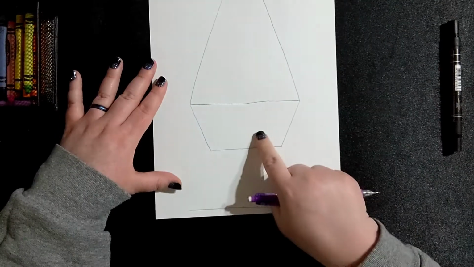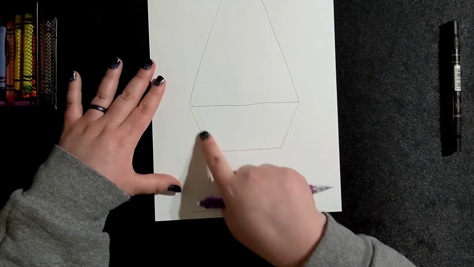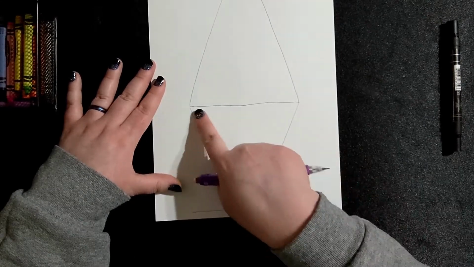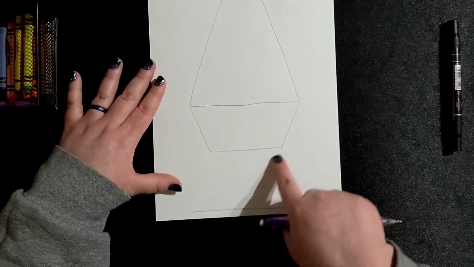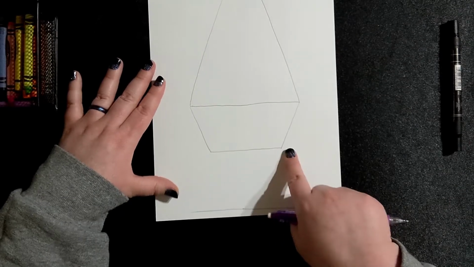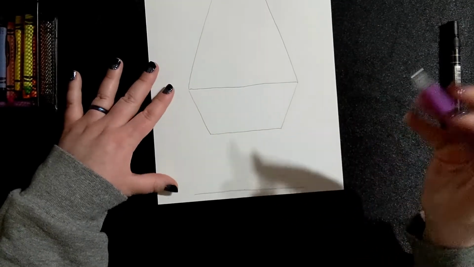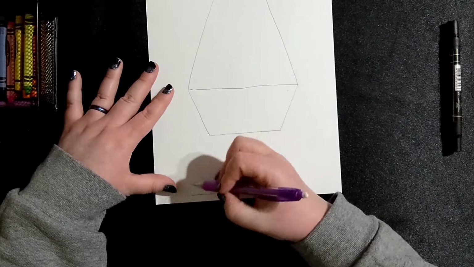And now we've got part of the base. So we've got an upside down trapezoid right here. Okay, if we had a little point on it, it would be a triangle. Okay, but we cut it off. All right, and then we're going to finish it off with one more trapezoid.